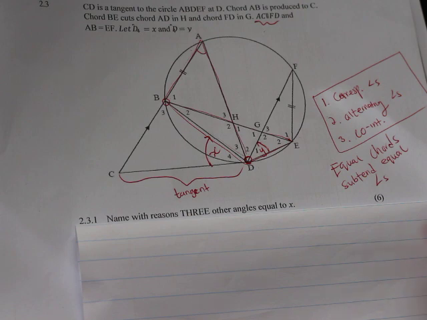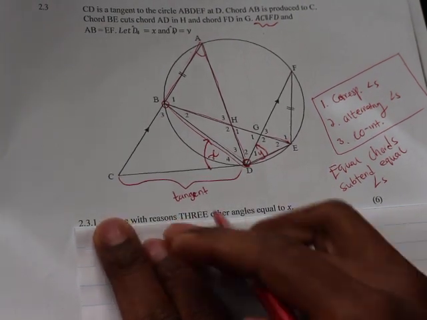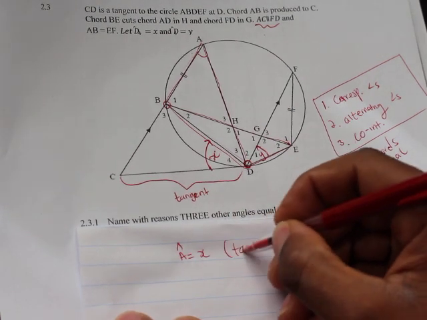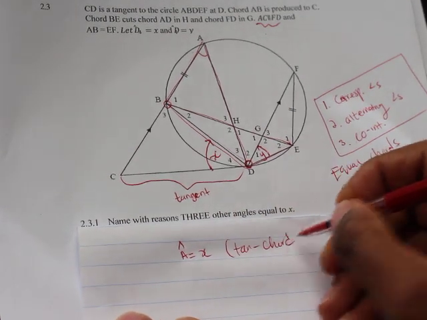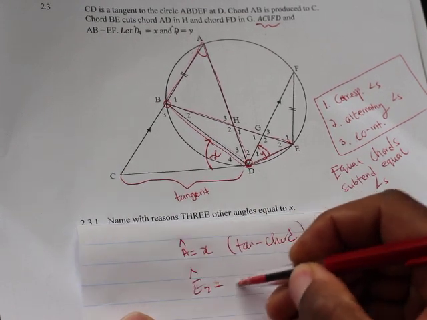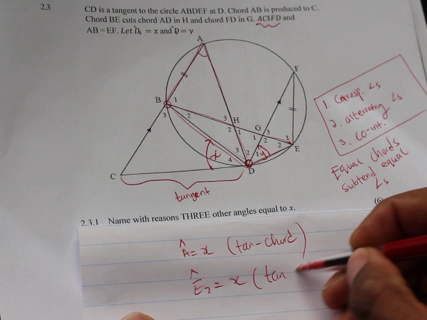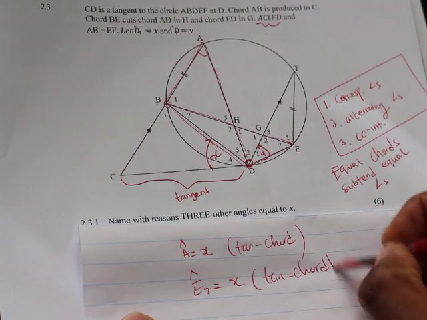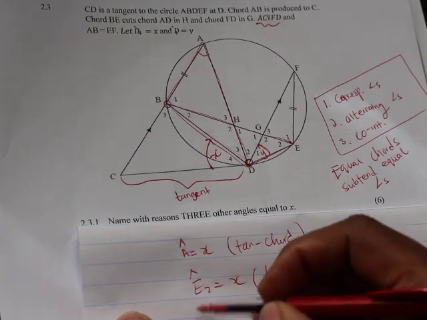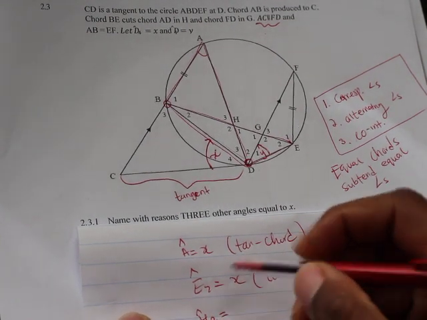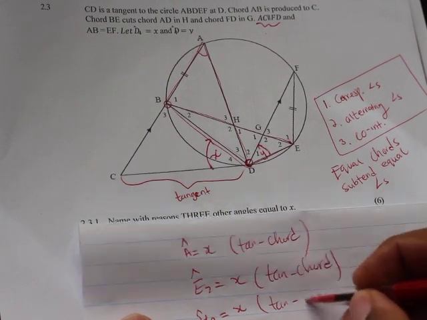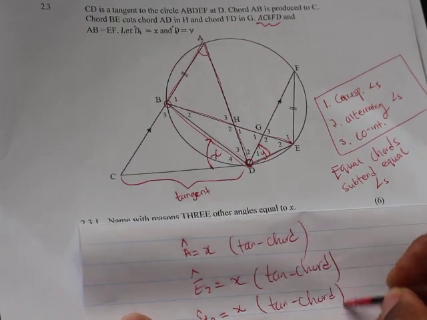But now the problem that I've noticed when I was marking, so let me just write this down. Angle A is equal to X, tan chord, and angle E2 is equal to X, also tan chord. So the thing that I really noticed was that most learners said angle H2 is equal to X, and their reason was tan chord, right?